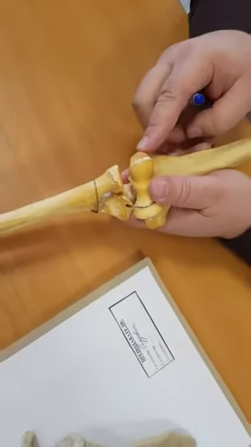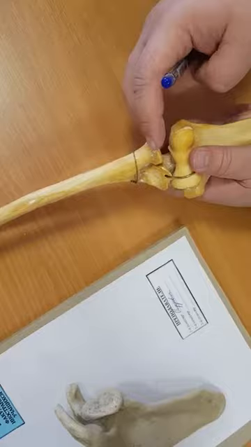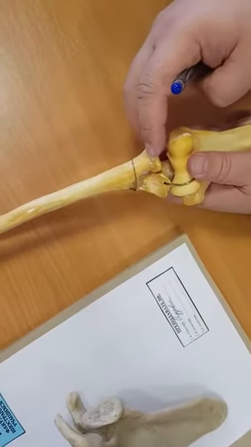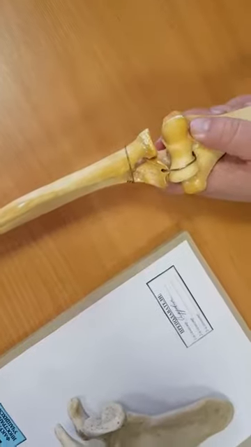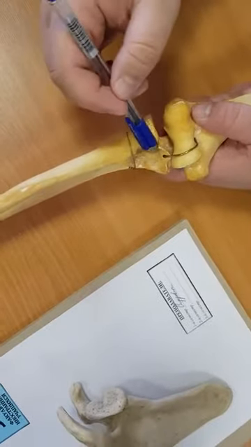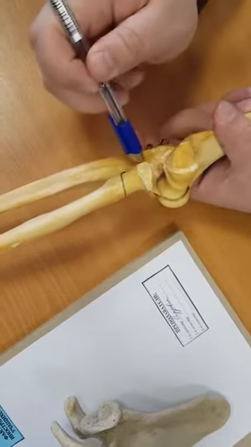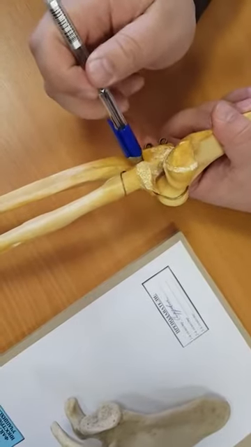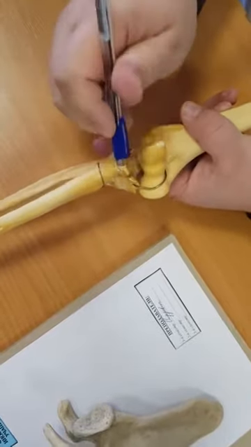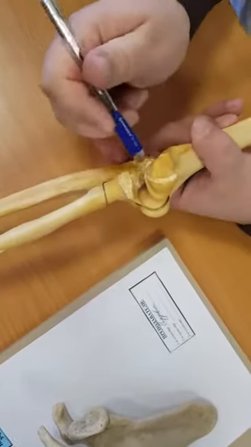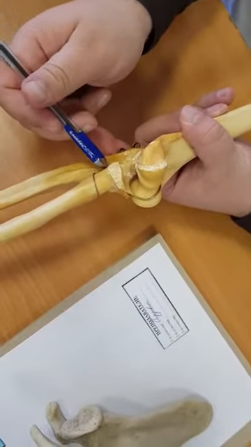This ligament starts from the lateral epicondyle, goes to the head of radius, separates into two halves, surrounds the head, and attaches anteriorly and posteriorly from incisura radialis on ulna. They are not fused with the head of radius, but they are fused with ulna here and here. That is ligamentum collaterale radiale.